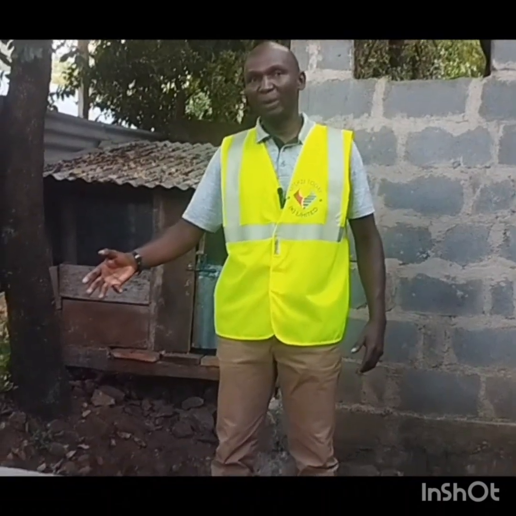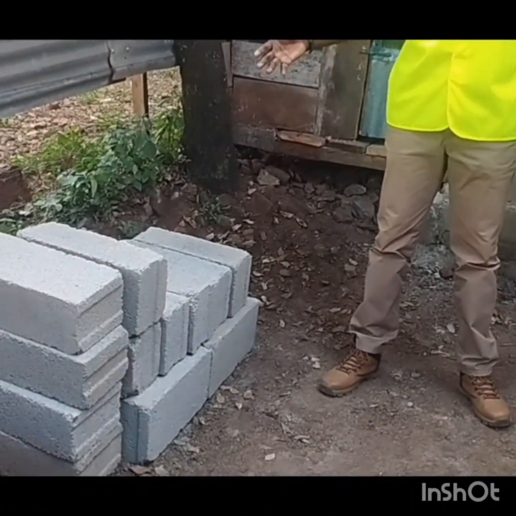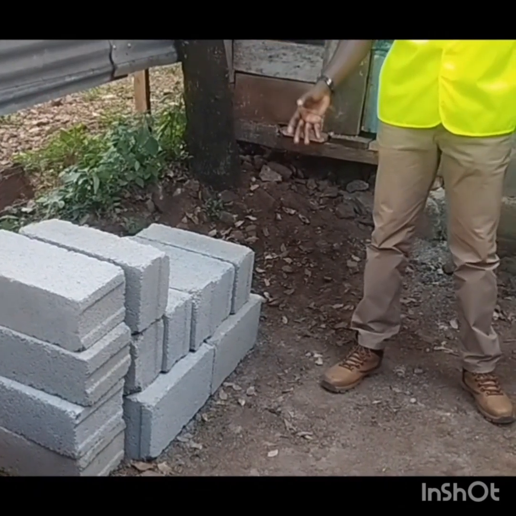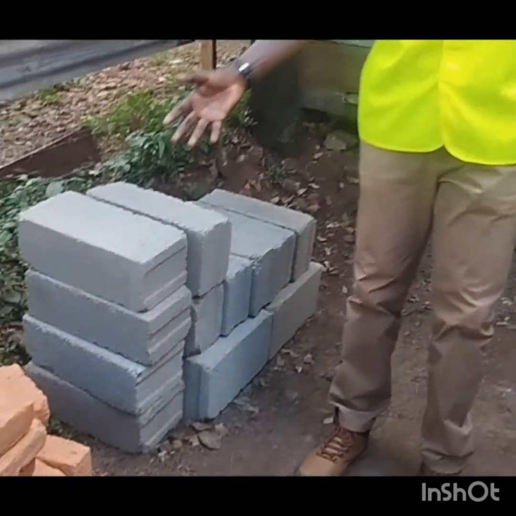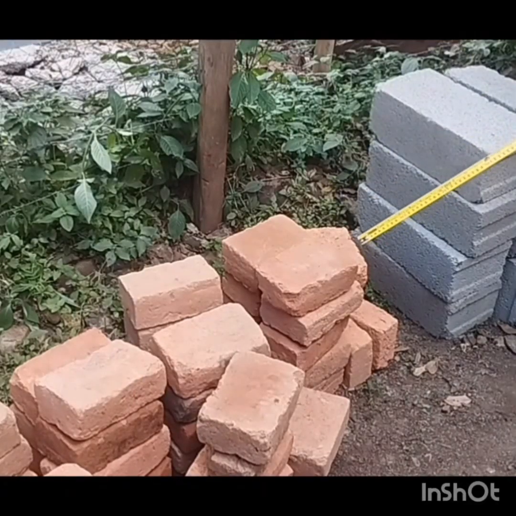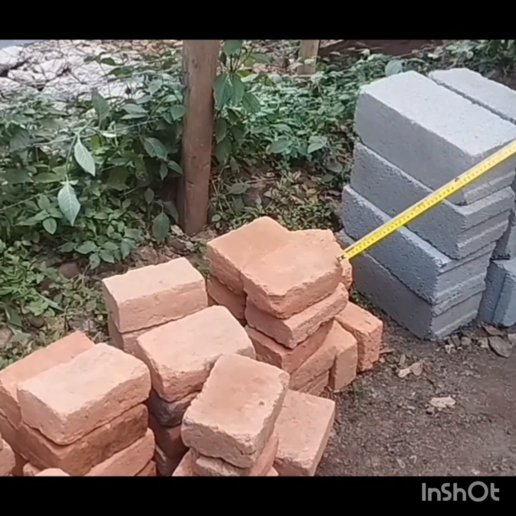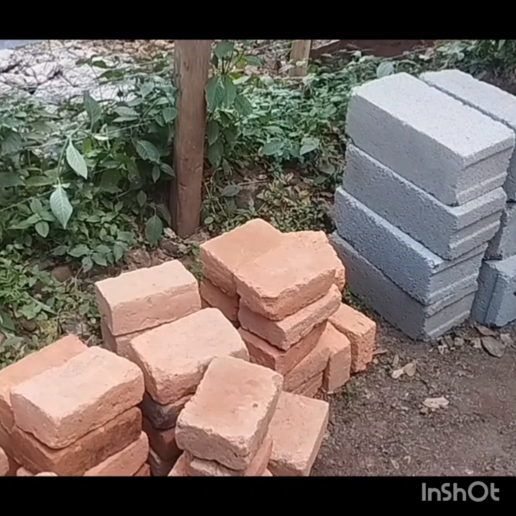This is a building block. The size is 390 by 200 by 150 millimeters, popularly known as 9 by 6. These are our normal bricks that we have everywhere. The sizes are 200 by 130 millimeters by 75 millimeters.